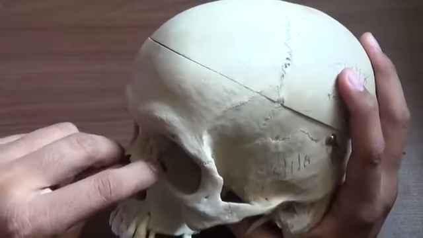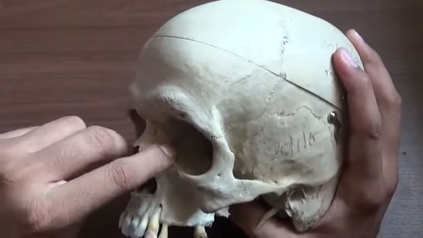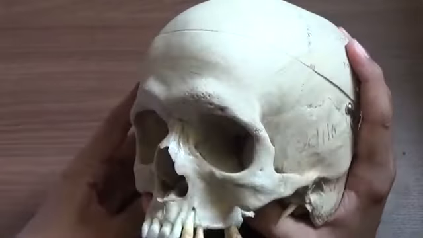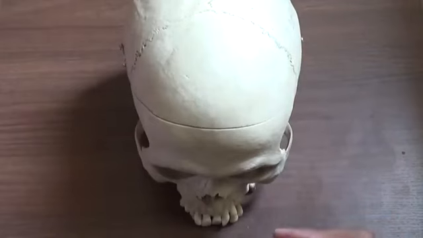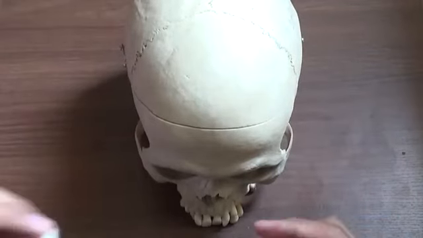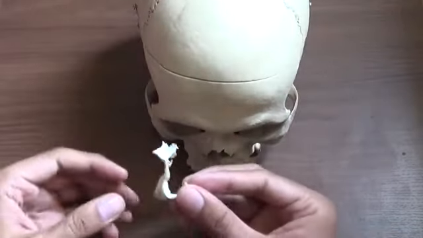So you can see over here an aperture, and just above the aperture there are sutures, and that is basically the lacrimal bone on either side. Now the fifth pair of the bone is the palatine bone. As the name itself is suggestive of, it contributes to form part of the hard palate, right.